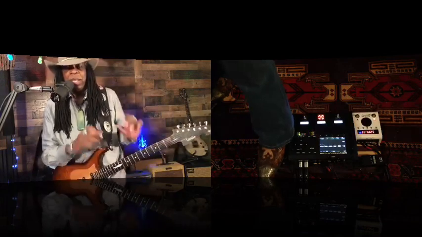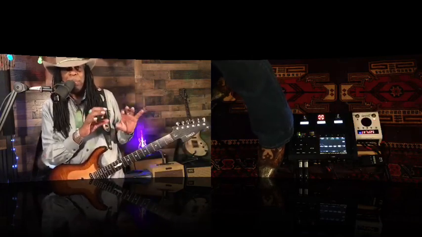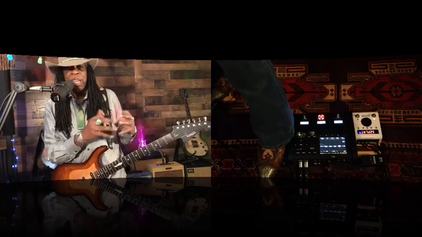Fun stuff. So all the effects in the Axe-Fx 3 and the FM3 have different channels.